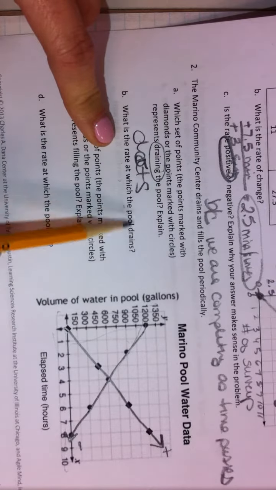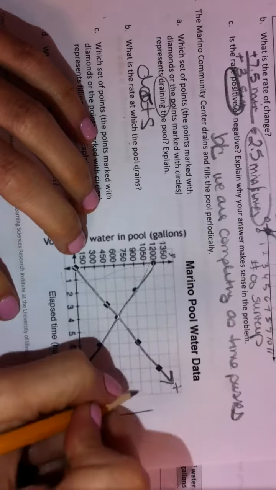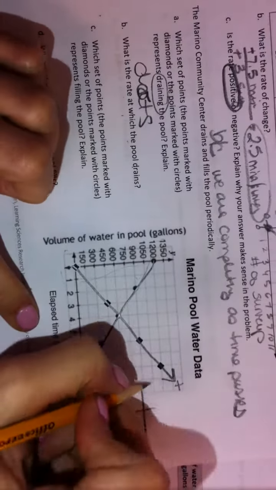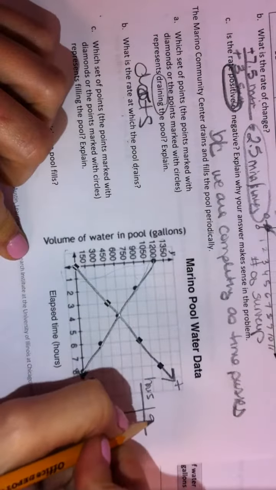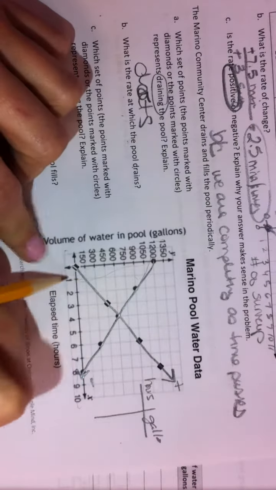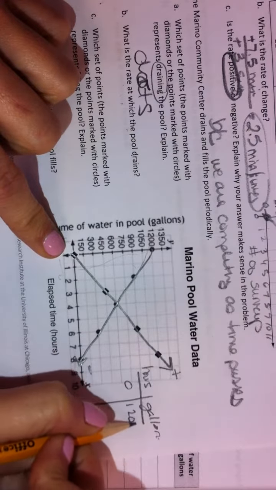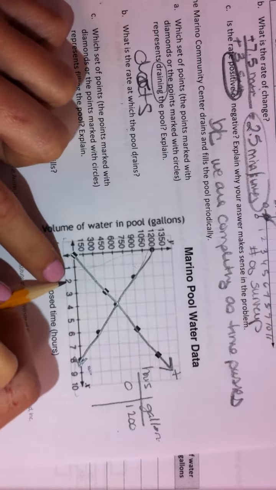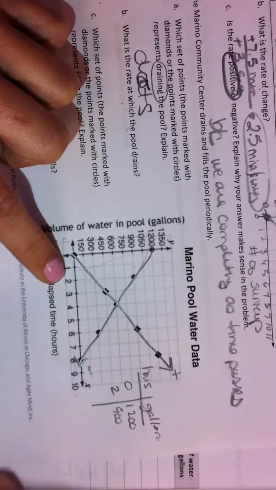What is the rate at which the pool drains? Now remember, we have to make a quick table. X is your hours, Y is your gallons, and we just are going to pick 2 points and make a table out of them so we can find the rate. Let's do 0, 1200, and at 2 hours, there were 900 gallons.